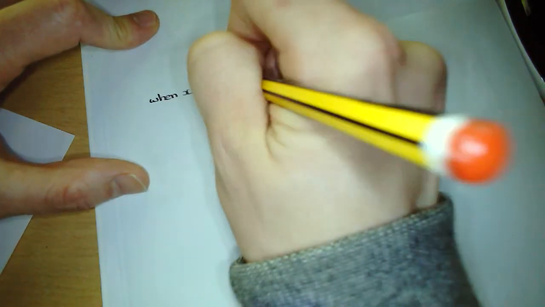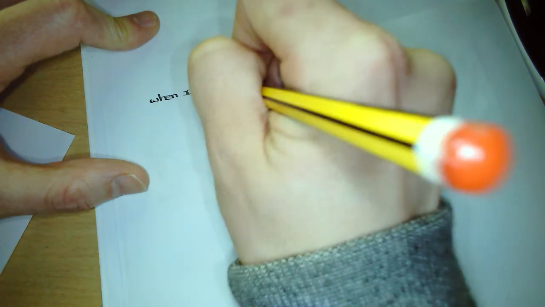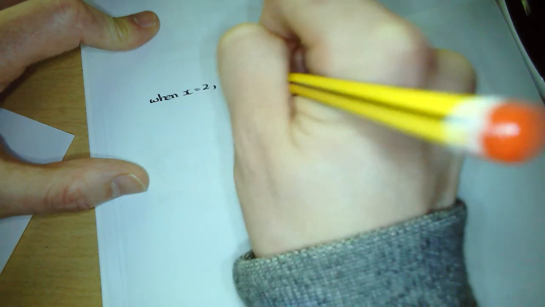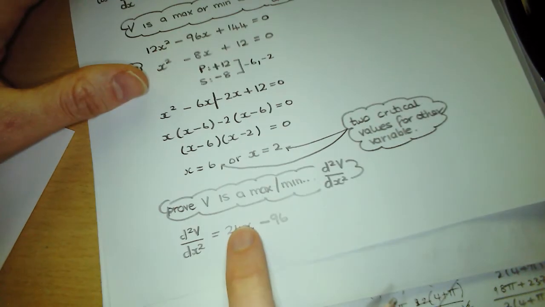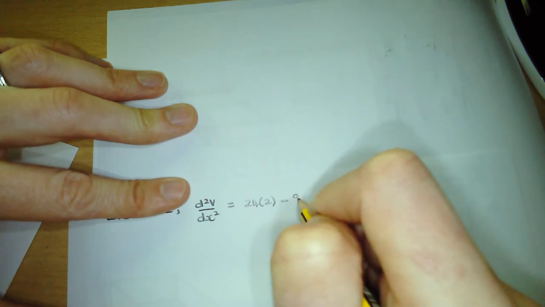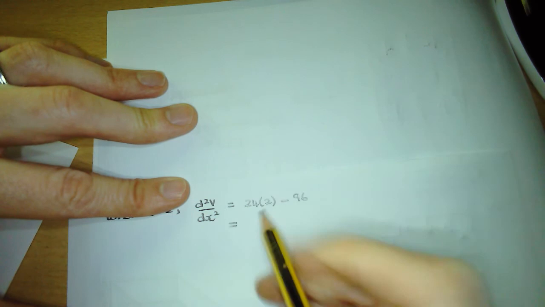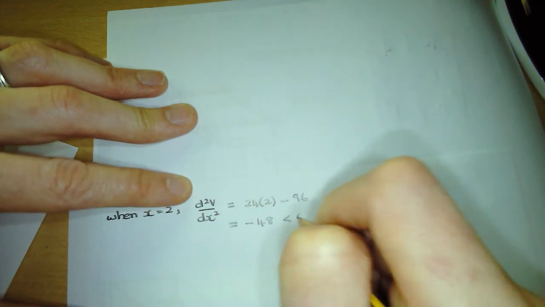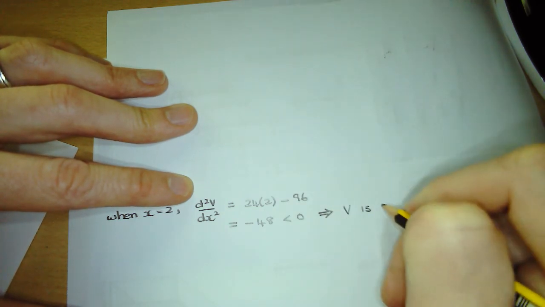So the second derivative, d2v by dx squared, that's going to be 24 times 2 minus 96. So that's going to give us 48 subtract 96, which is minus 48, which is less than 0, so that's telling you in that case v is a maximum.